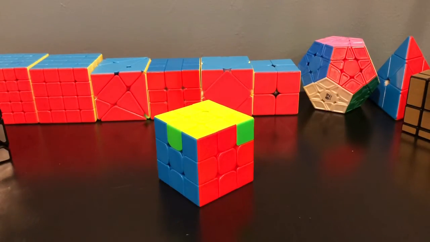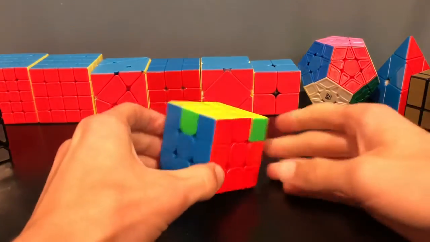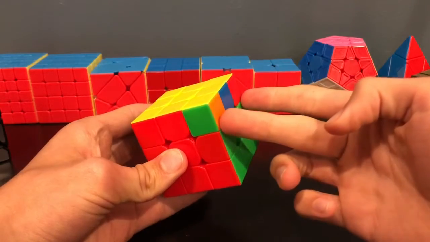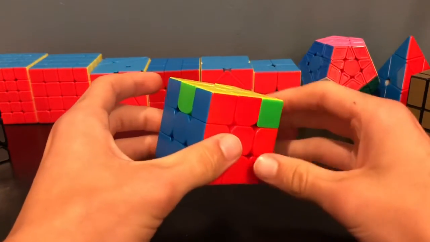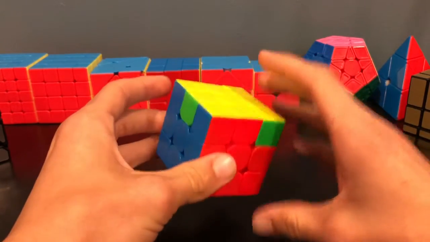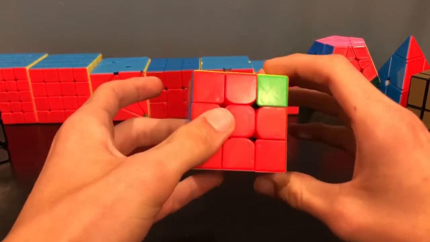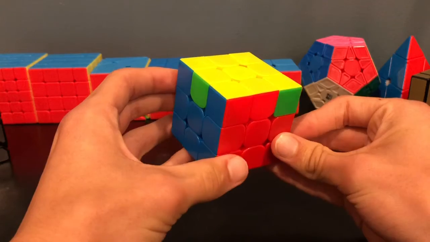The algorithm for Perm is pretty easy. I think it's one of the easiest one that switches 2 corners, of all the permutations that switch 2 corners. And it's also really related to another perm that I'll show you after this. So, here's the algorithm for Perm.